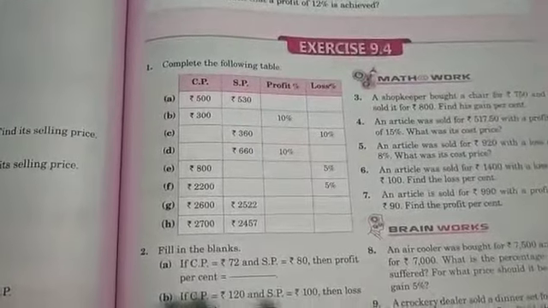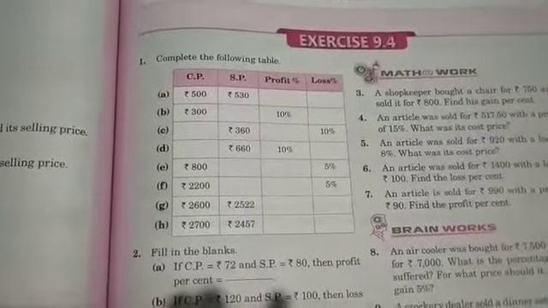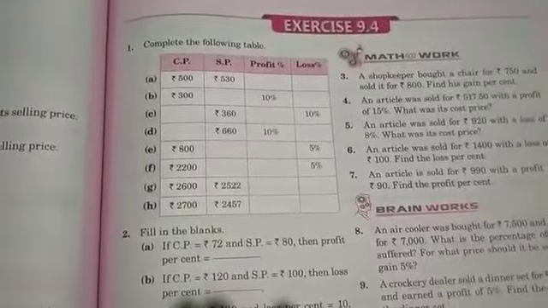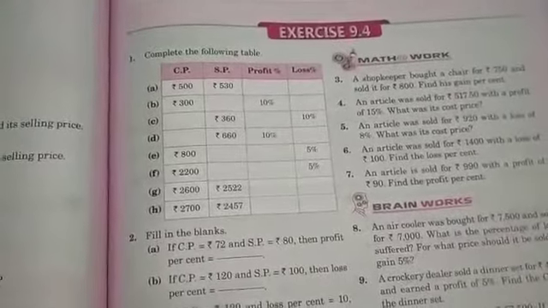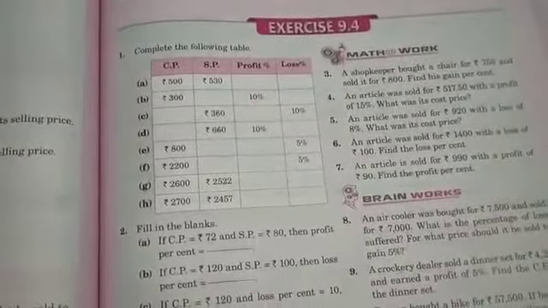I have done the problems. Check the PDF, use the formulas, and you can easily find out the values of profit percent and loss percent. Where there is profit, you have to find out the profit percent. Where there is loss, you have to find out the loss percent. You can't find both profit percent and loss percent in the same problem. It's not possible.